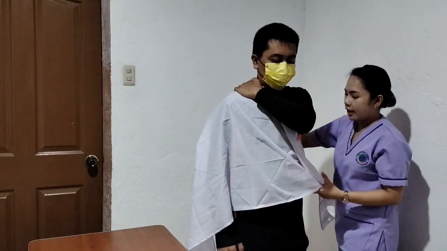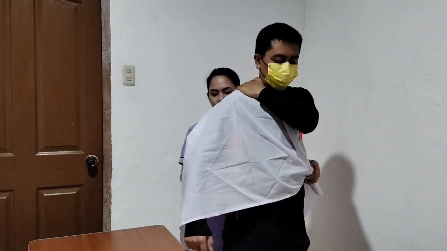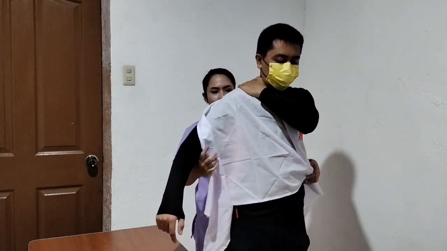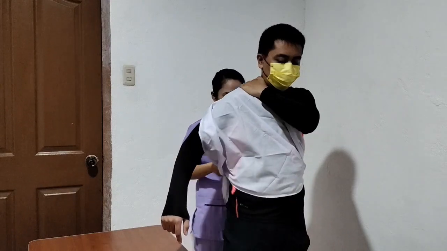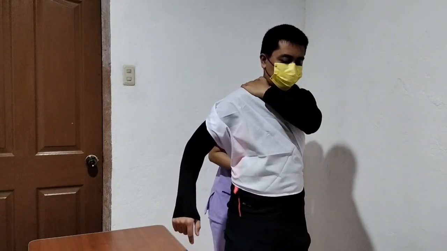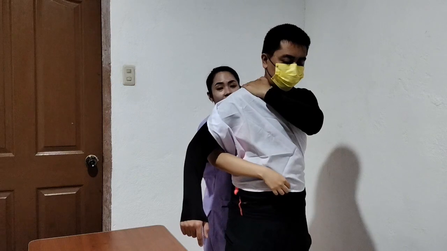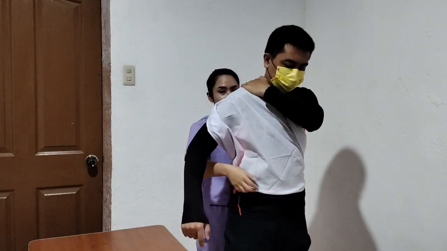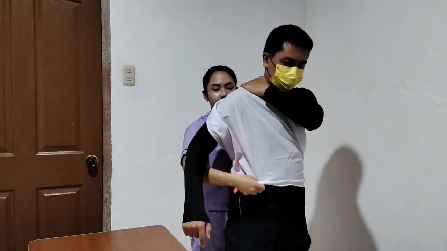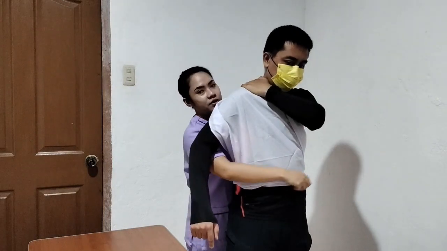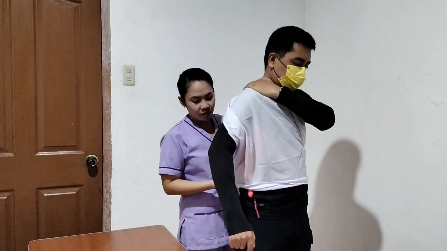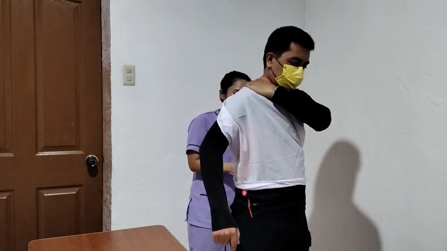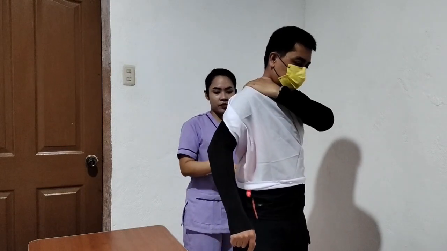And then you can fold the hems at least 2 inches. If you have a huge bandage, you can fold the hem outside. But we have a small bandage, so we will not fold it in this video.